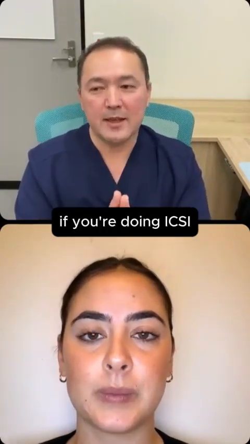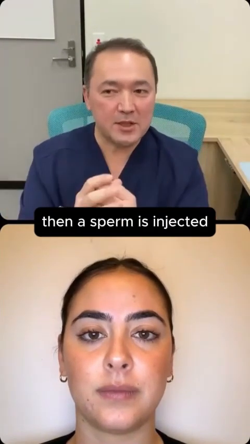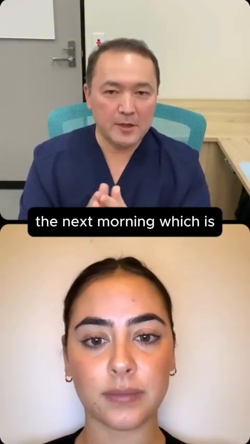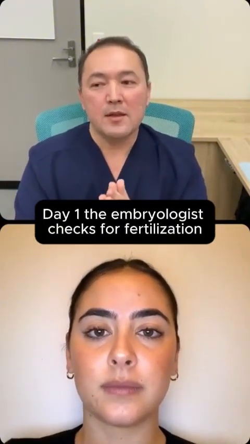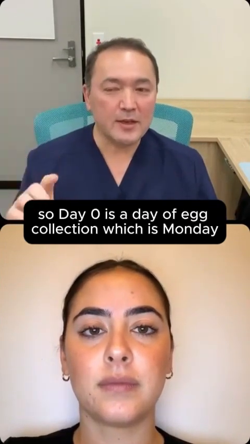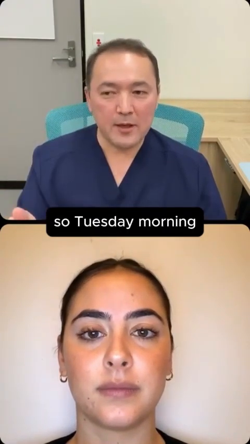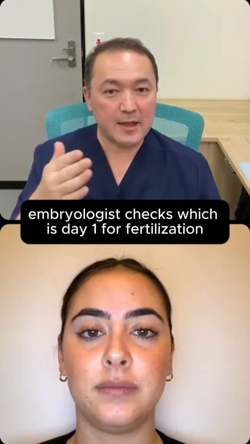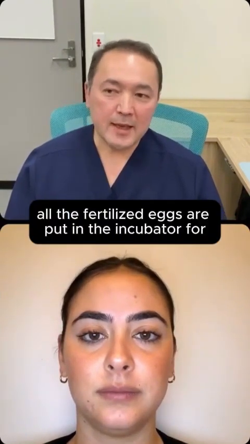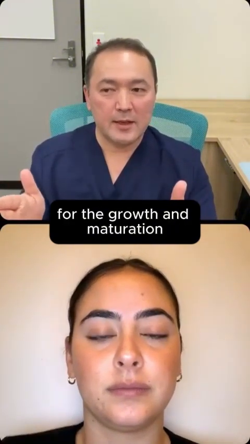If you're doing ICSI, then eggs are stripped of the surrounding cells, then sperm is injected, one sperm into each egg. Then next morning, which is day 1, the embryologist checks for fertilization. Day 0 is the day of egg collection, which is Monday. So Tuesday morning, which is day 1, the embryologist checks for fertilization. All the fertilized eggs are put in the incubator for further growth and maturation.